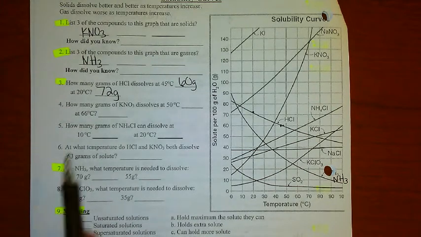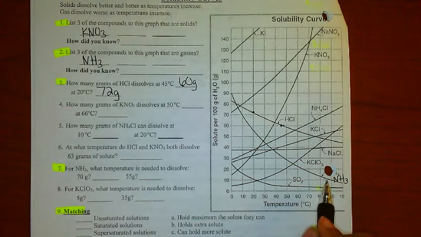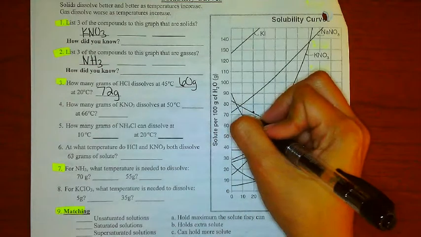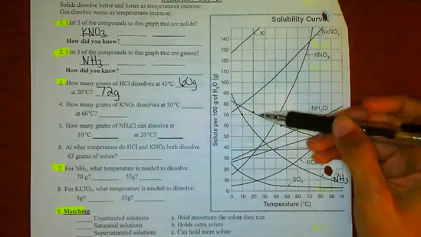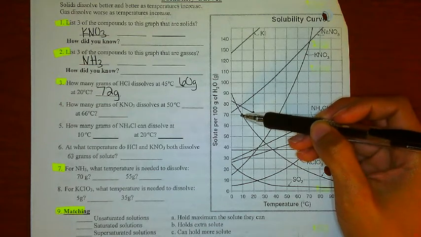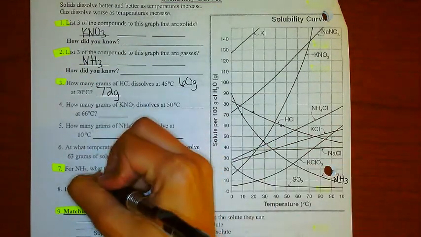So number 7 is just like number 6 and 8. Number 7 says, for ammonia, what temperature is needed to dissolve 70 grams? So what I'm going to do is, here's my line for ammonia. I want to go find where 70 grams is, and that's right here. And so in order to dissolve 70 grams of ammonia, our temperature would have to be at 10 degrees Celsius.